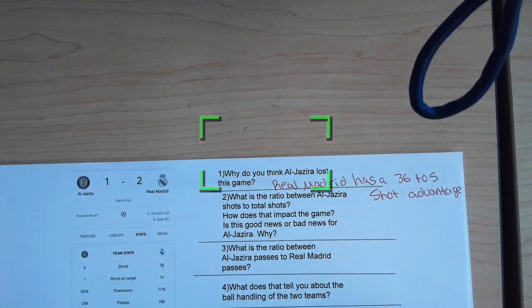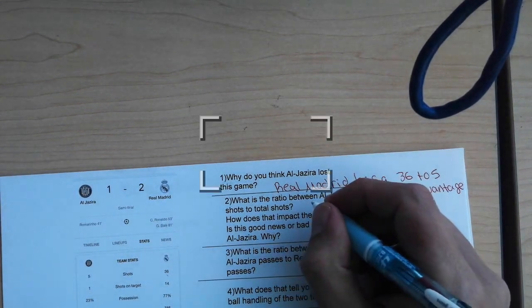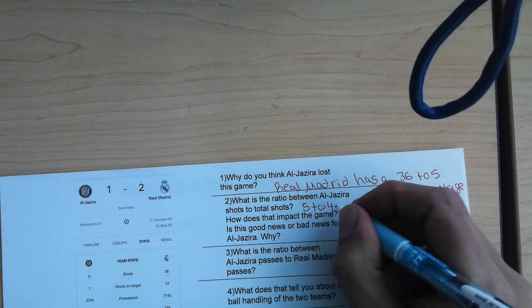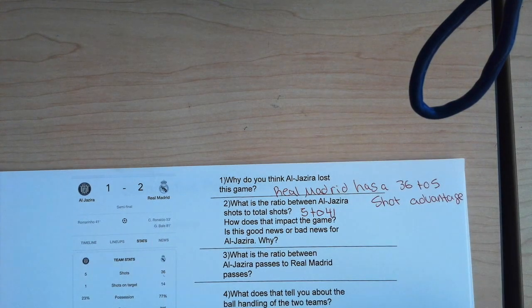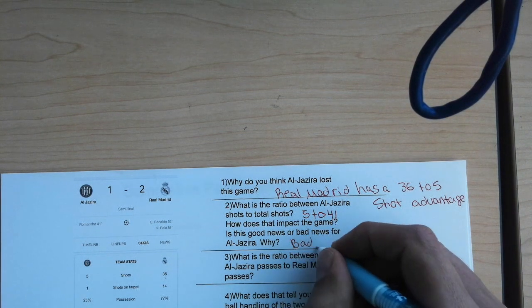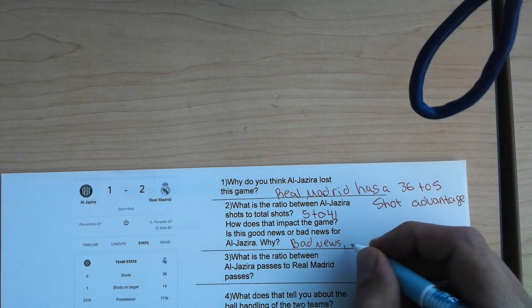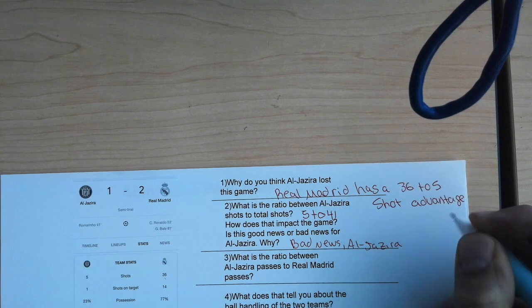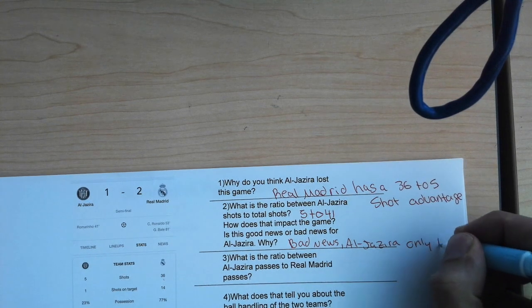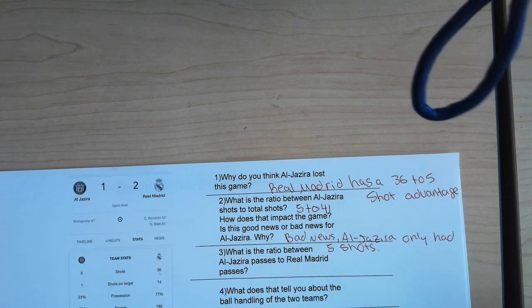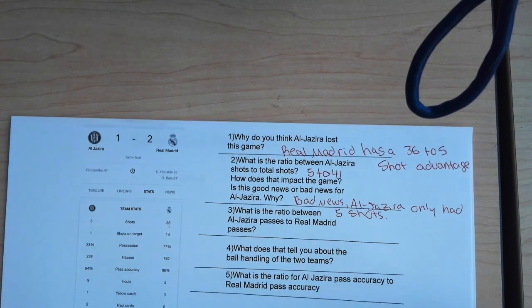What is the ratio between Al Jazeera shots to total shots? So Al Jazeera had 5 shots, and there are 41 total shots. How does that impact the game? Is this good news or bad news for Al Jazeera? Well, it's bad news. Al Jazeera only had 5 shots, which means that they're not getting very many opportunities to score.